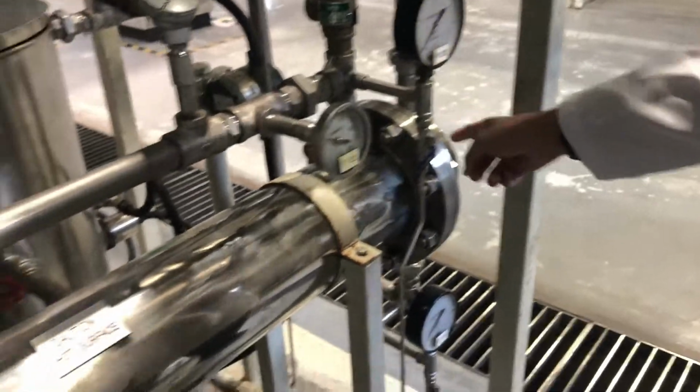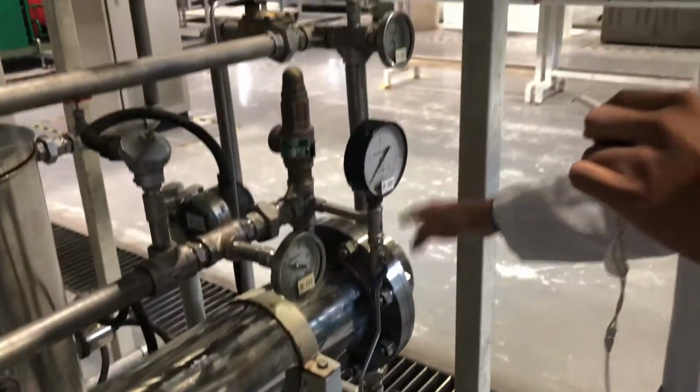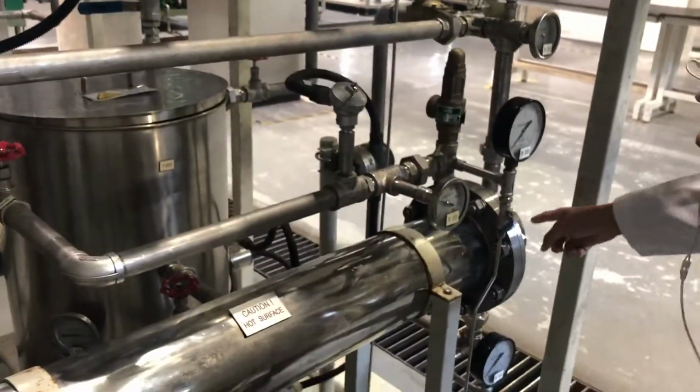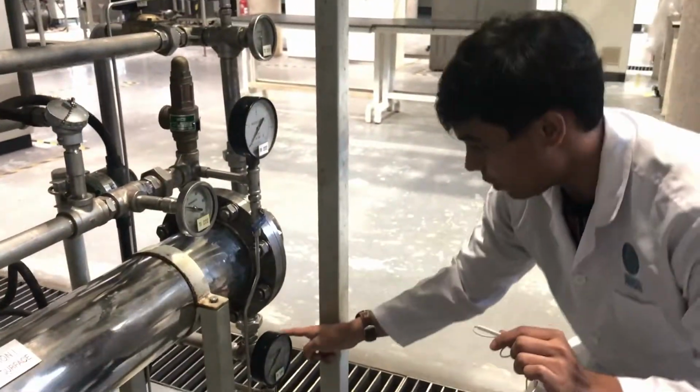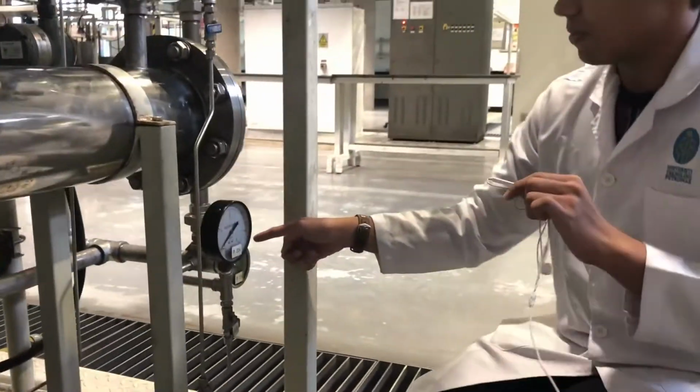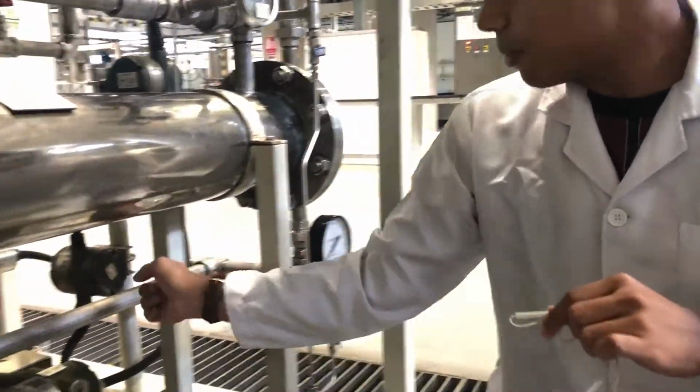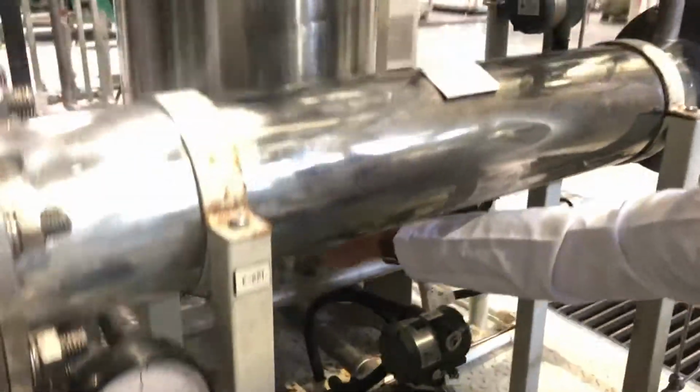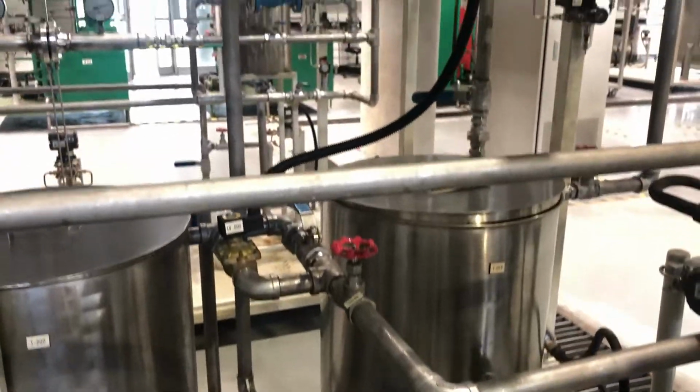Then it will flow inside the tubes inside this heat exchanger, 50 tubes. Then it will come down here, then flow back to the tank. That's all for the hot stream.